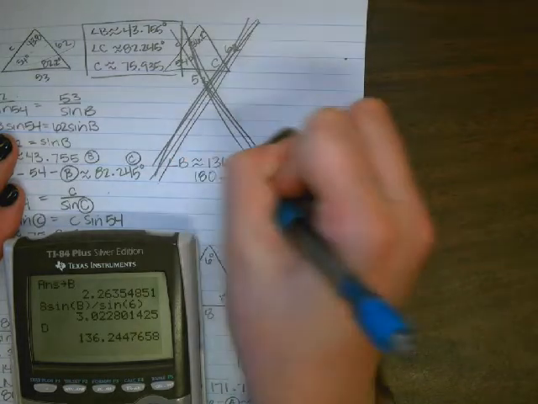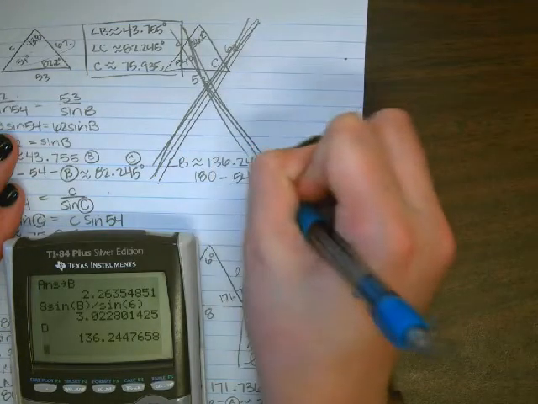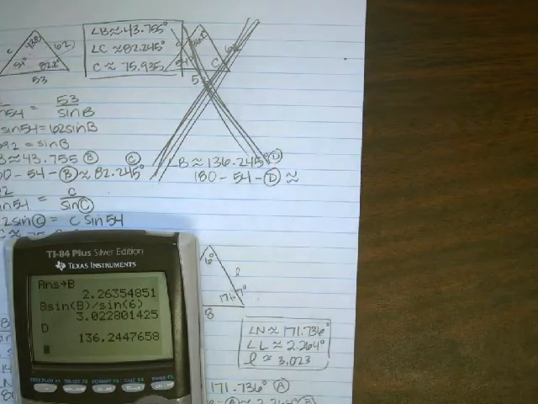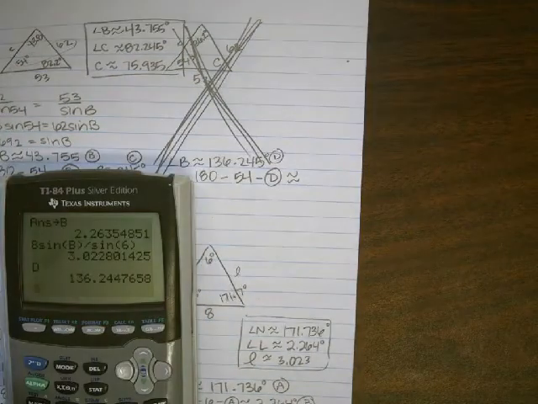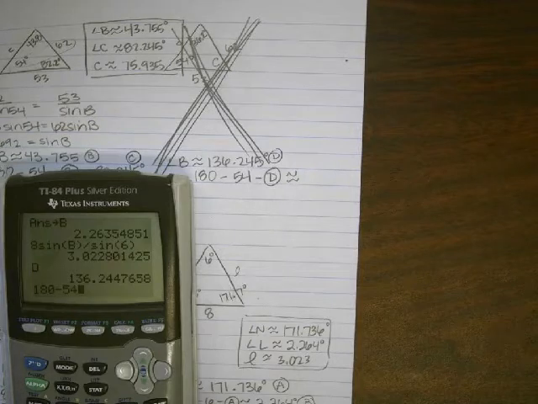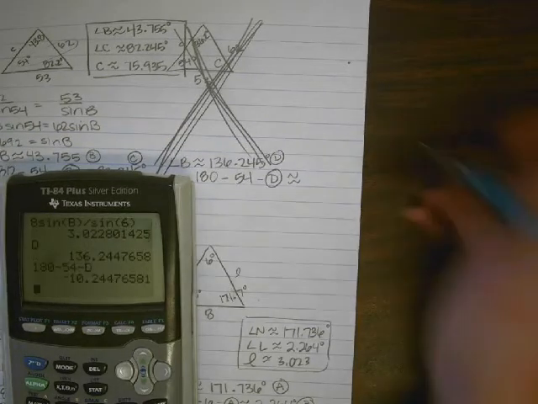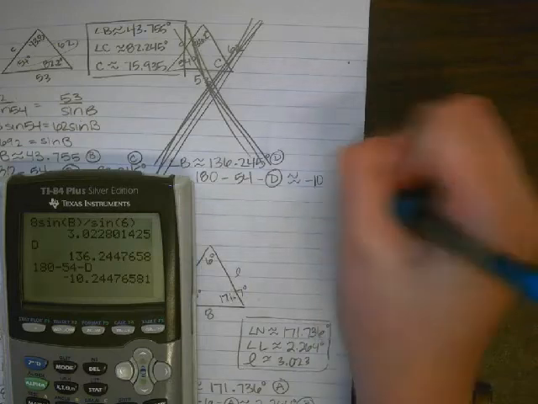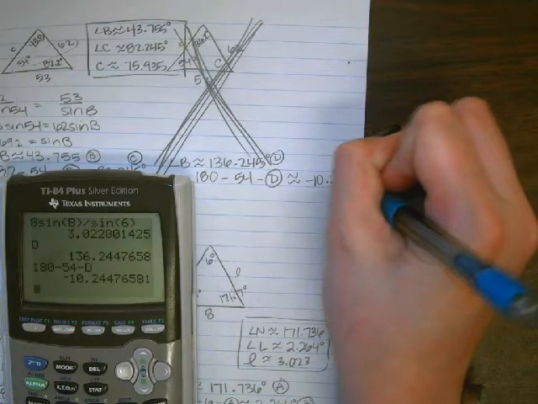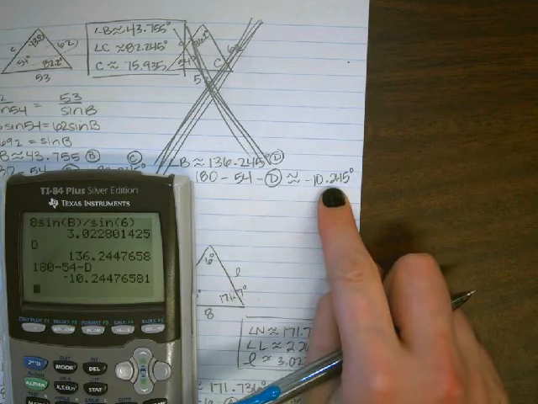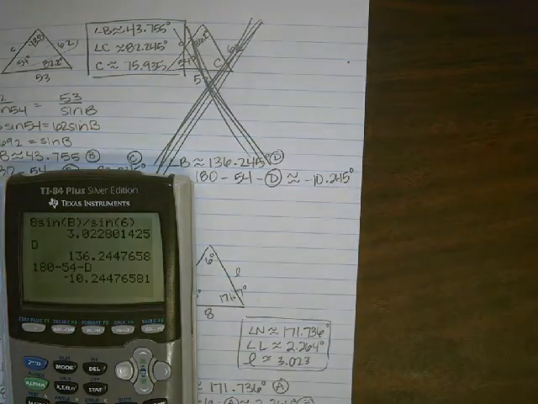I would have done 180 minus 54 minus angle D, and that would have helped me get the missing angle C. So 180 minus the 54 that was given in the problem minus the angle D that I solved for. And then I'd be like, my third angle in my triangle is negative 10. And that would be a silly answer. So if you're working on it and you set up 2 triangles and you solve and you find that, that could be your clue that you're finding a second triangle when there wasn't one.